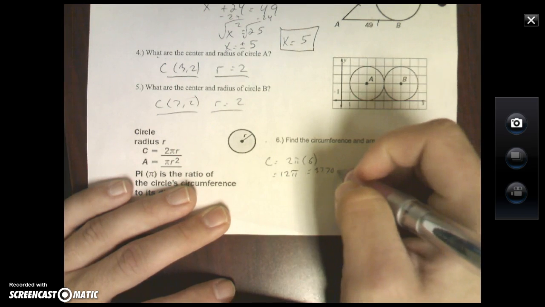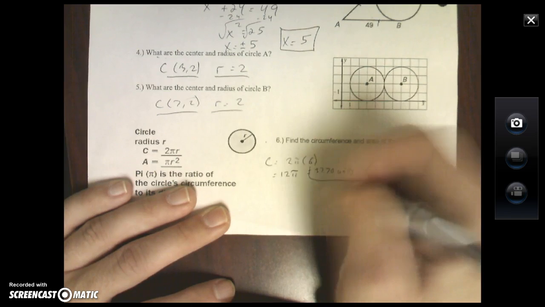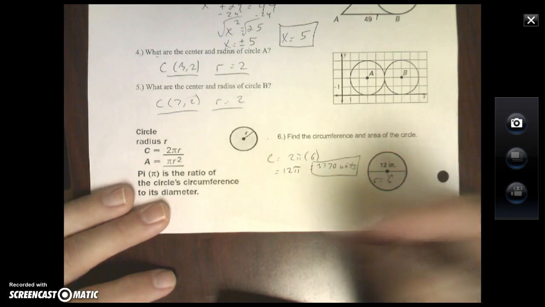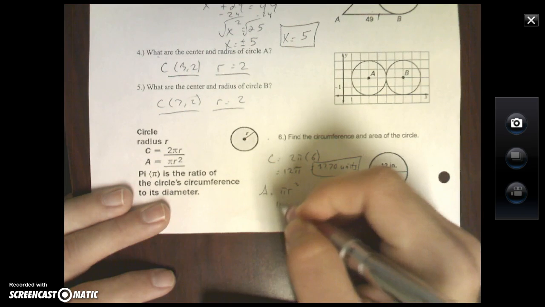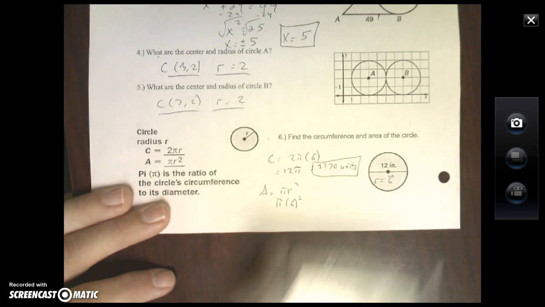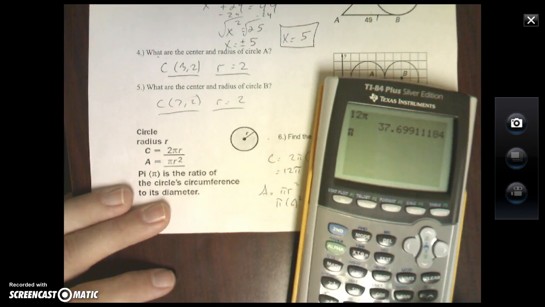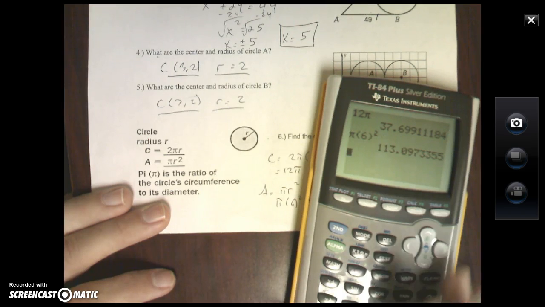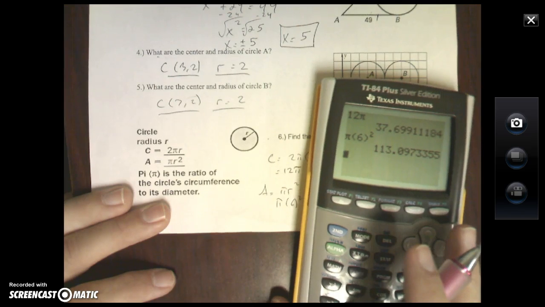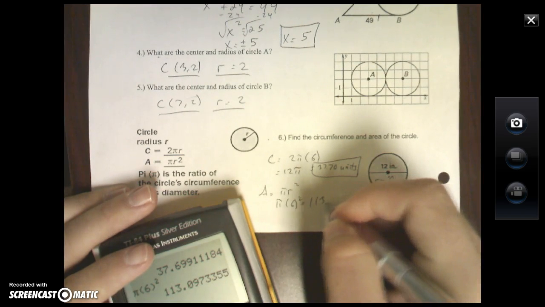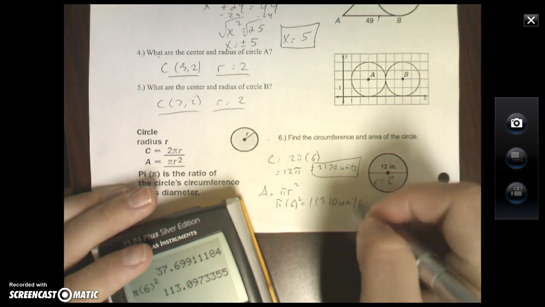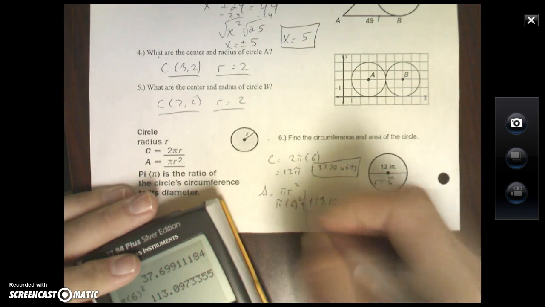And because it's circumference, that's just units. It's not squared, it's just the perimeter on the outside. My area is pi r squared. So pi times 6 squared. I'm just going to do pi, parentheses, 6 squared: 113.097 or 113.10. And that would be units squared because we're talking about area.